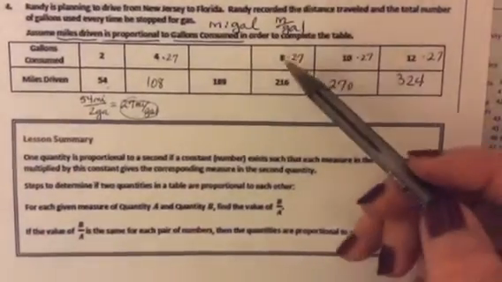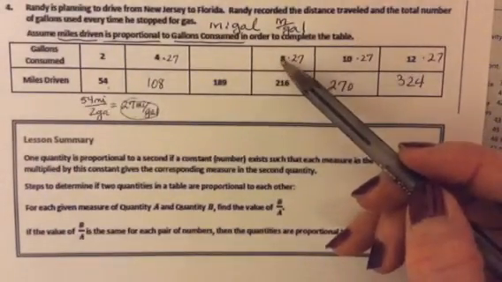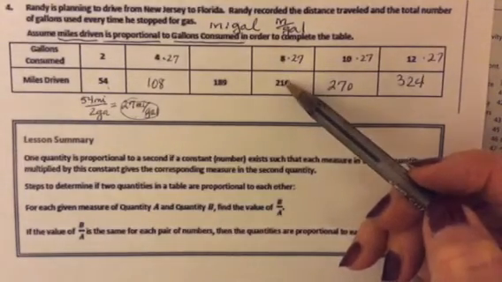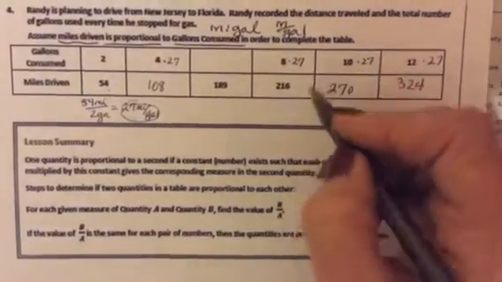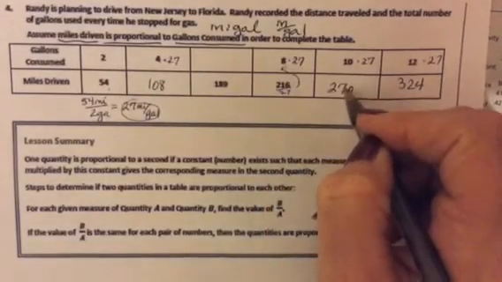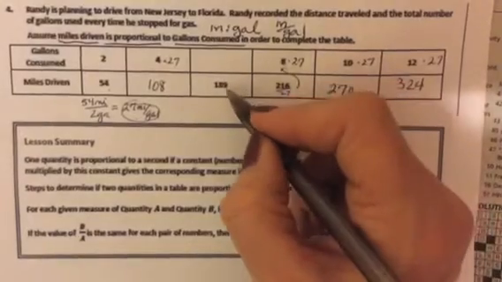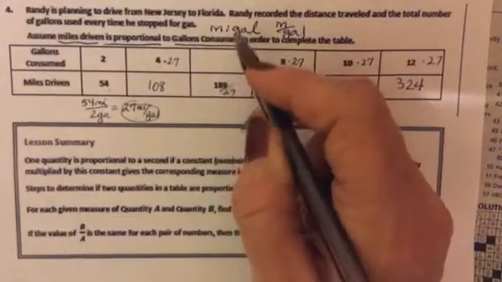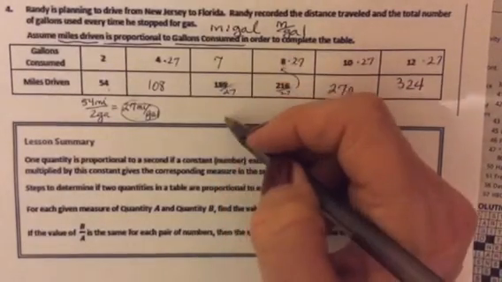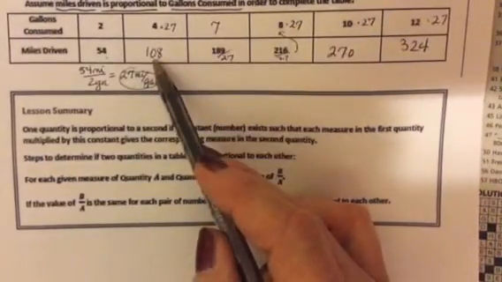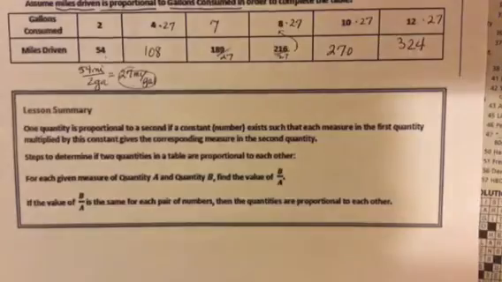And if I take my gallons and multiply it by 27 to get 216, well then I could take 216 and divide it by 27 to get 8. So that's how we got 8 there. If I divide that by 27, I'd get 10. So if I take 189 and divide that by 27, I should get 7 gallons. So I've got my chart filled out. It's going to be 7 filled here, 8 there, 270 there, and 324 there.